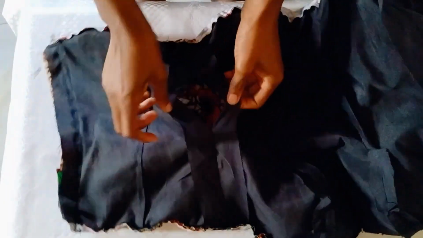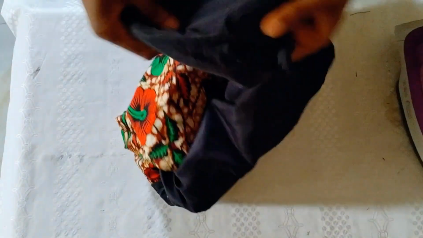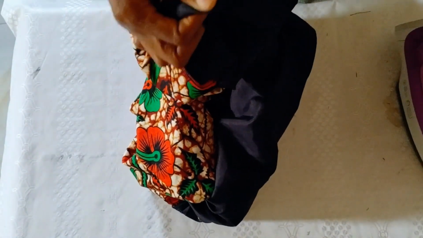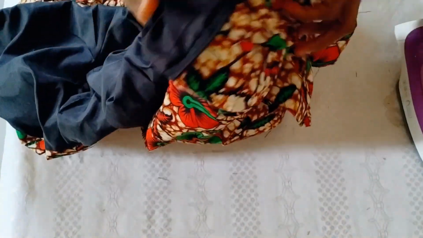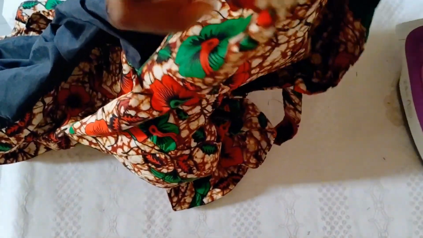Then I will leave like 3 or 4 inches on the side seam. I top stitched everywhere. On the zipper side, you're going to sew the lining very close to the main stitch of the zip. Then I left open 0.4 around the side seam of the lining. I slit there open. That was where I turned it from.